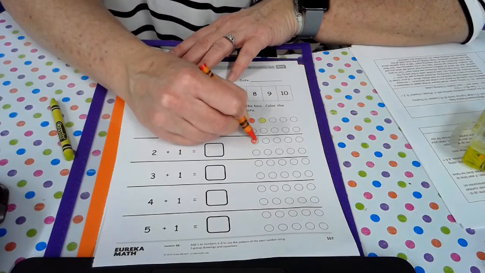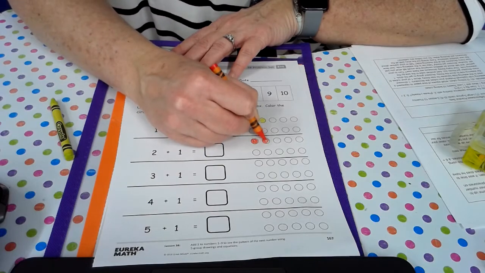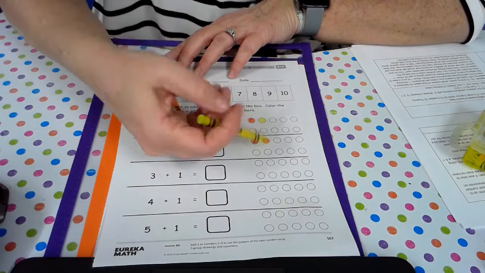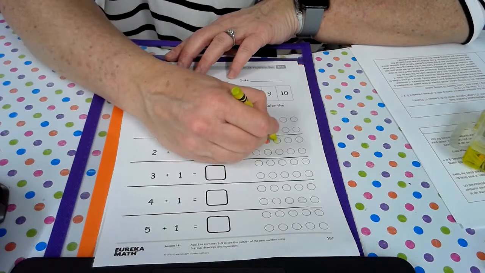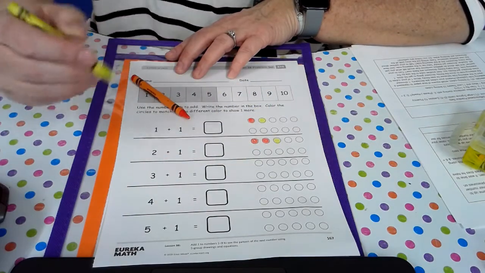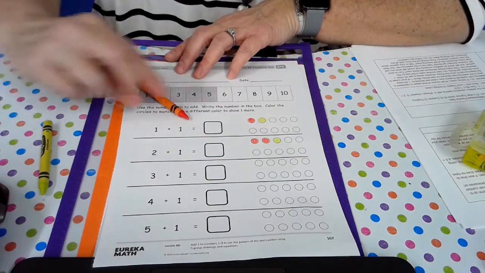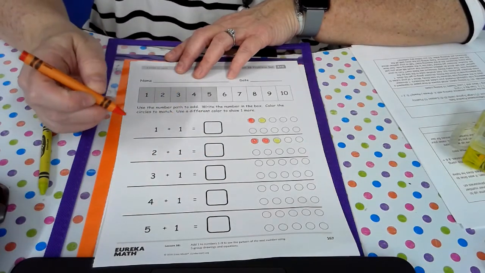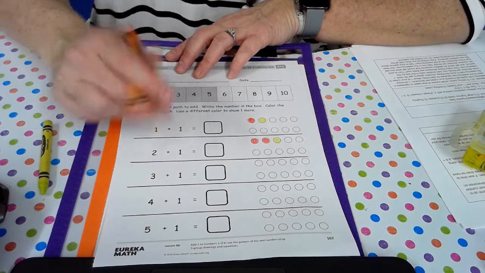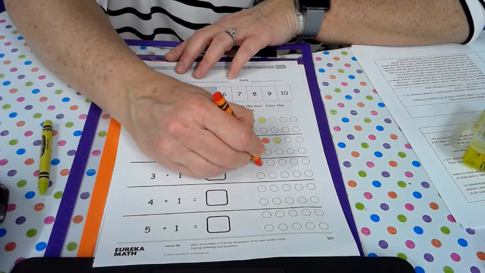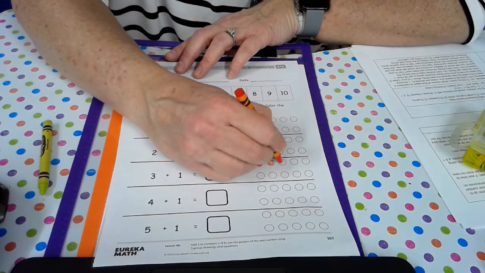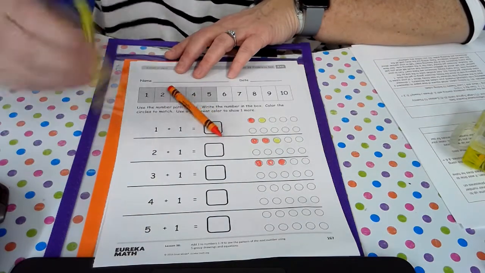And we're going to do 1, 2 plus 1. It kind of reminds me of the dinosaur story, doesn't it? And then fill in the number sentence. So on our next one, we'll switch back to the red color. And this time we start with 3. So we're going to do 3 plus 1.